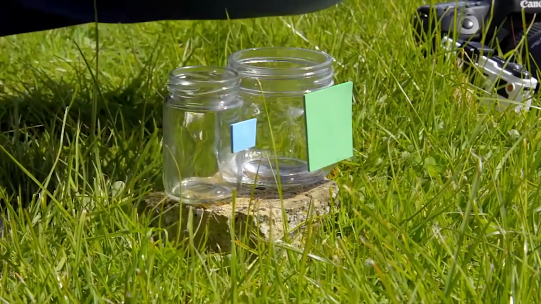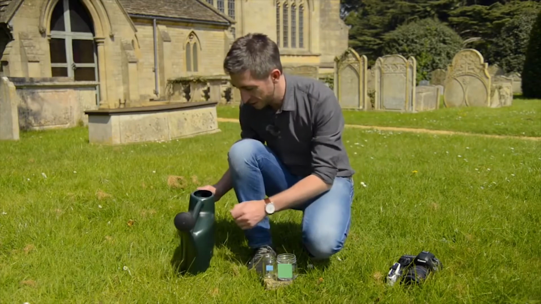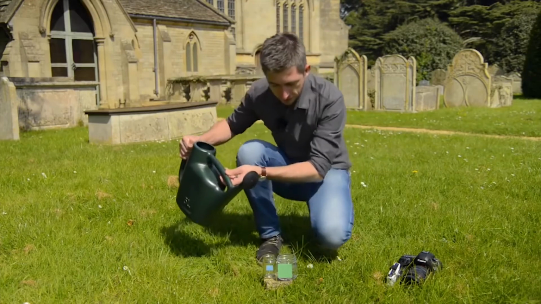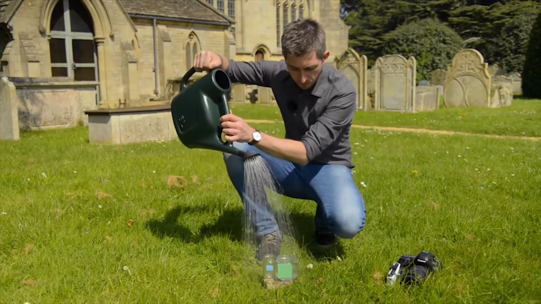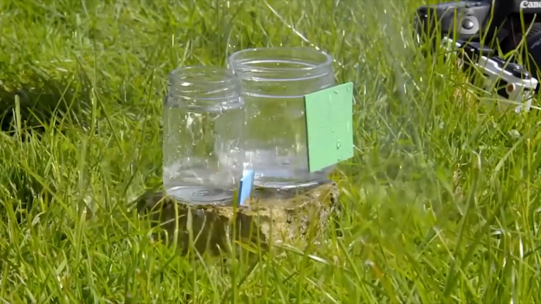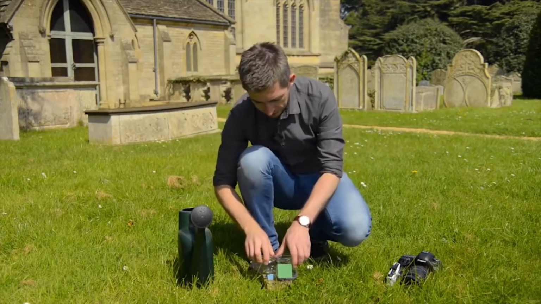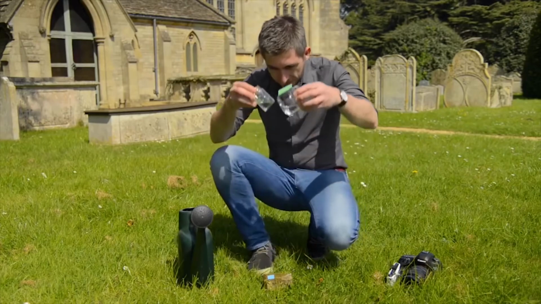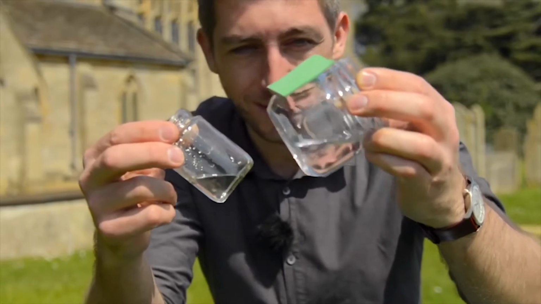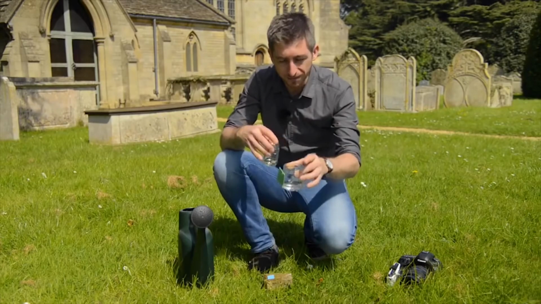And what we're going to do is we're going to sprinkle some light onto these pixels and see how much they collect. Now, because we can't do it with light in this experiment, we can use water instead, but just imagine it's light. Okay, so I'll give it a few seconds. Right, ideal. So let's have a look. So as you can see, there's definitely more water or more light in the bigger jar than in the smaller jar, because it has a bigger opening.